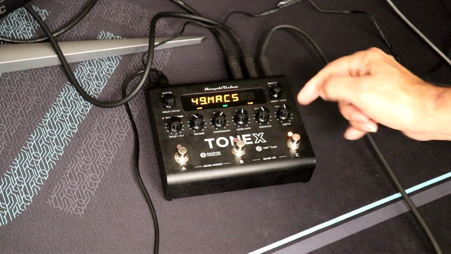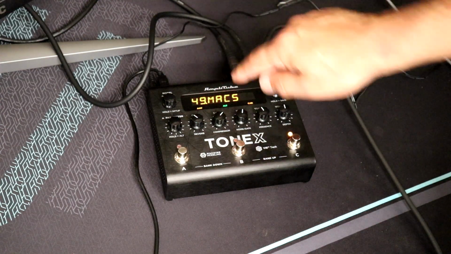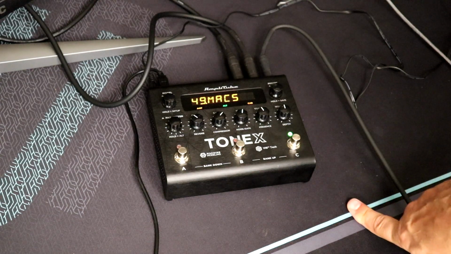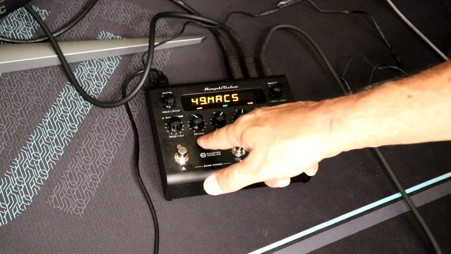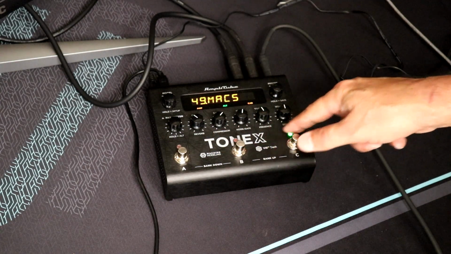Okay, so if we don't like the settings or the changes that we've done, we can always hit the B button, and then we can go back to the C button, and we're good to go. Now, as long as that alt light is up, we will be able to make changes to the reverb, the compressor, the noise gate, the presence, and the depth.